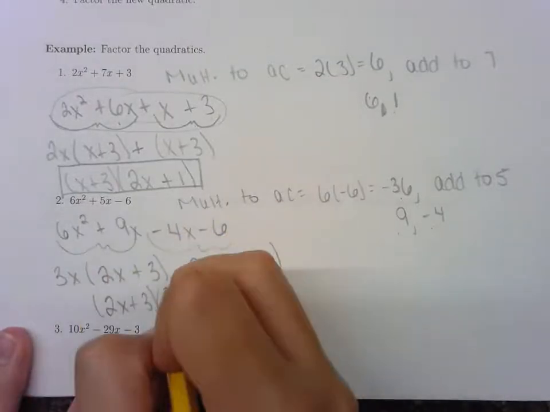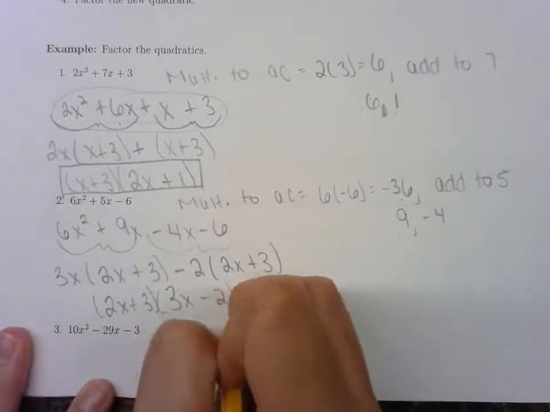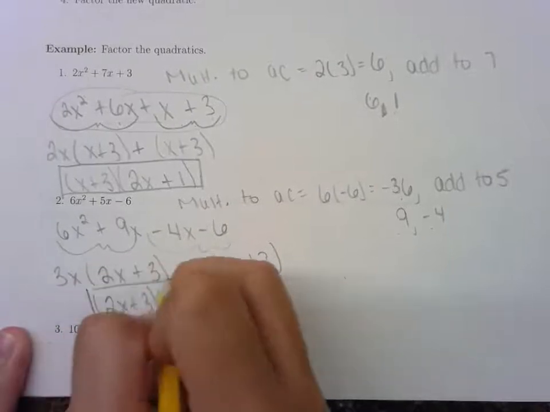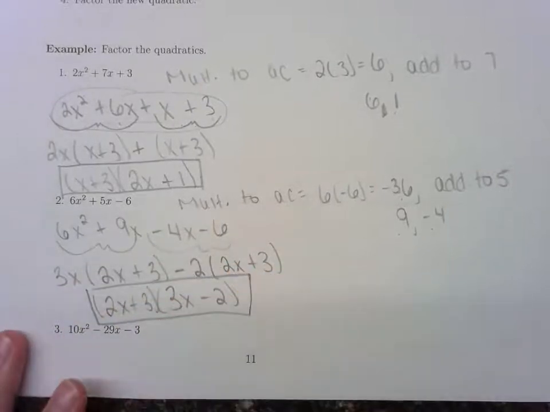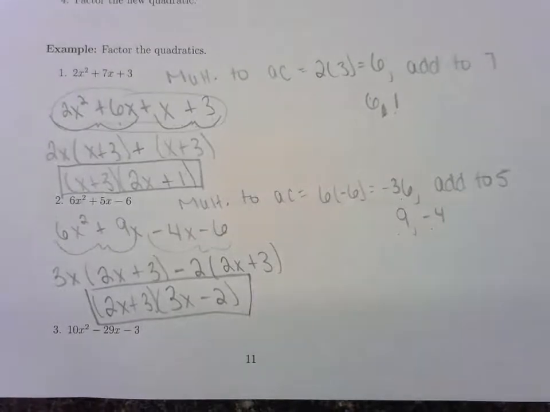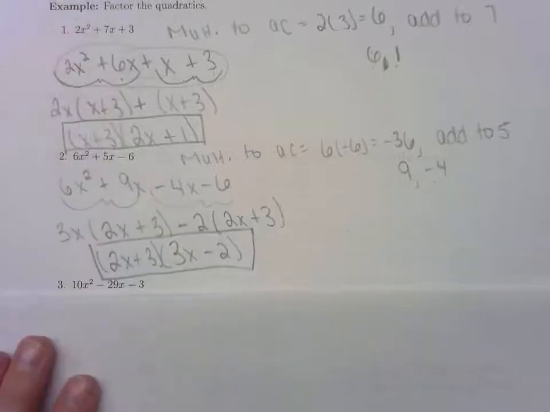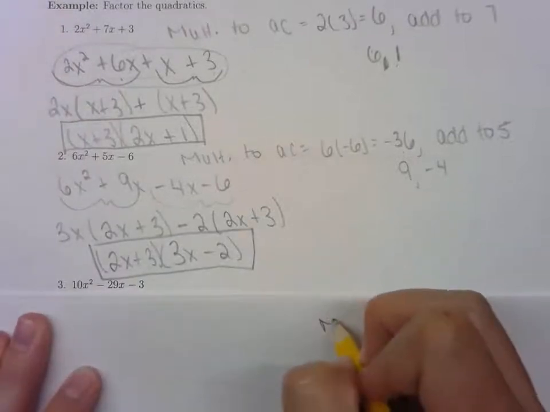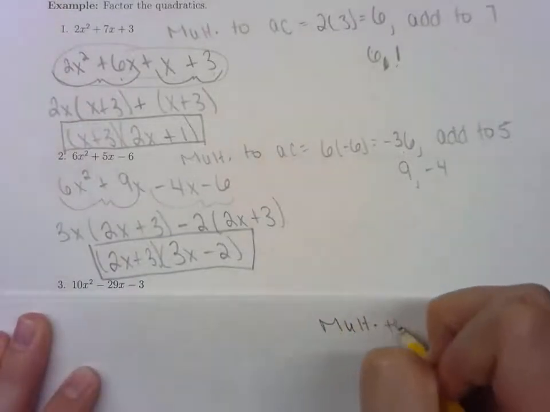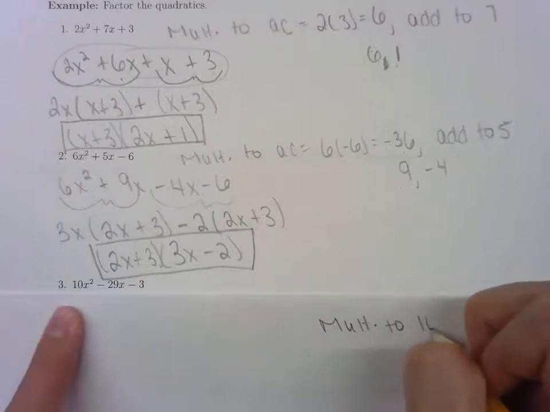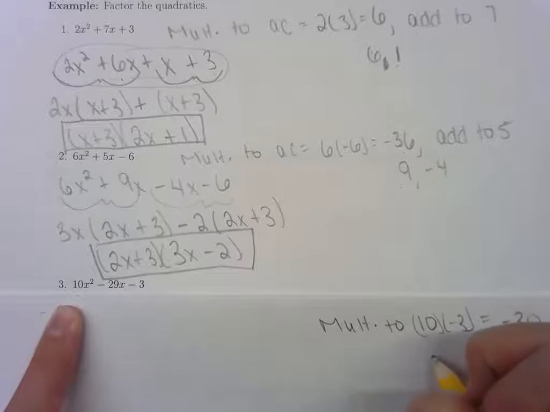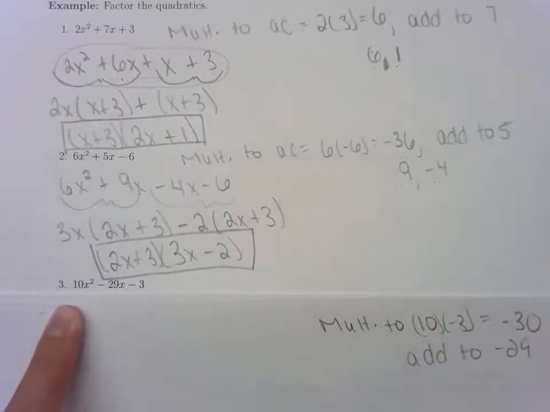We're left with first term 3x, second term minus 2. Okay, and we have one more, which I'm going to do on a different piece of paper just because there's not enough room. So number 3 is 10x squared minus 29x minus 3. We want to find two numbers that multiply to a times c, so 10 times negative 3, which is negative 30, and add to negative 29.